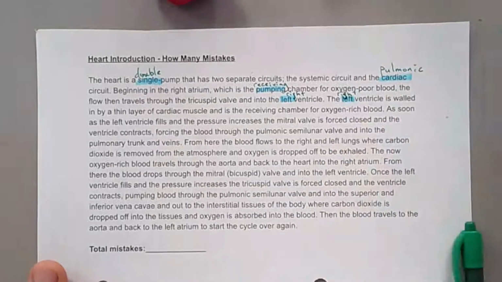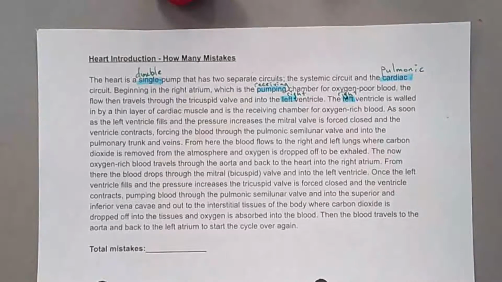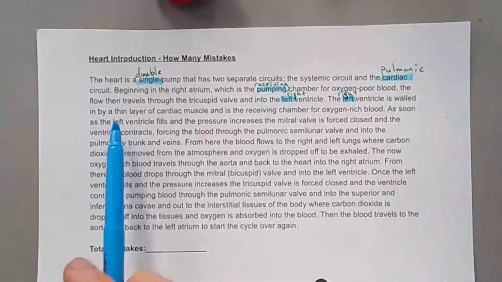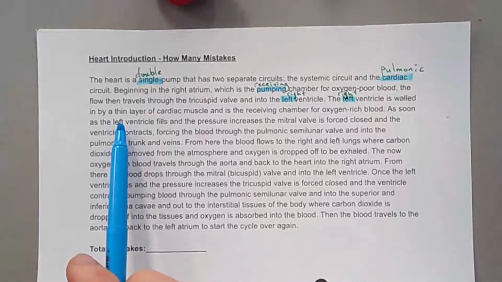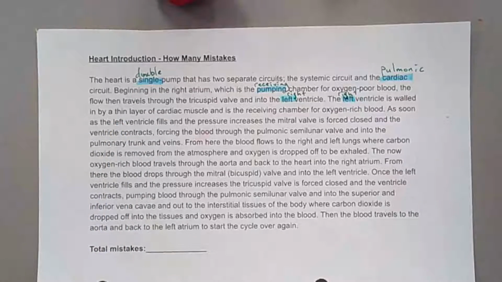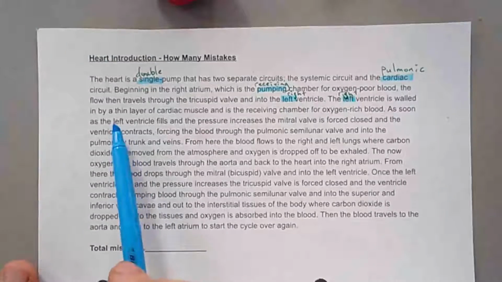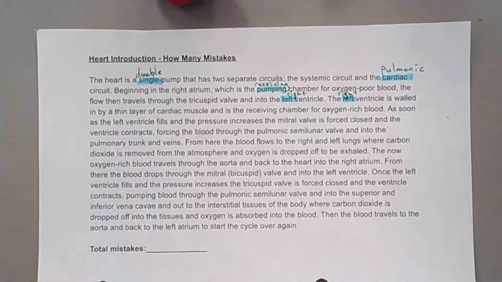So the right ventricle is walled by a thin layer of cardiac muscle. That's true. Remember, the right ventricle only pumps blood out to the lungs, so it doesn't need to be super powerful. In fact, if it was really powerful, it'd probably damage lung tissue. So it's a thin layer of cardiac muscle and is the receiving chamber for oxygen-rich blood.